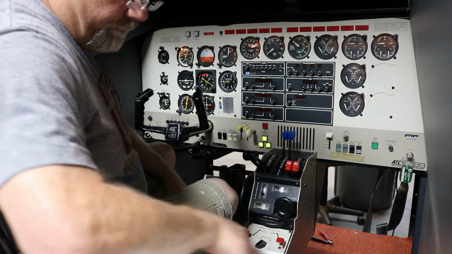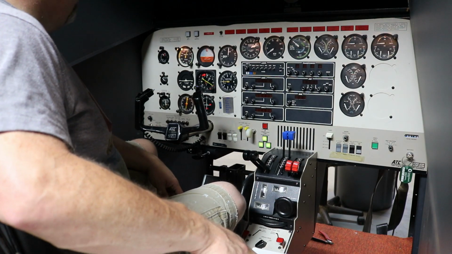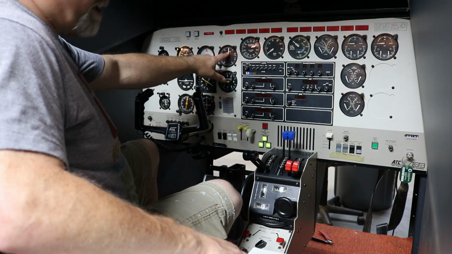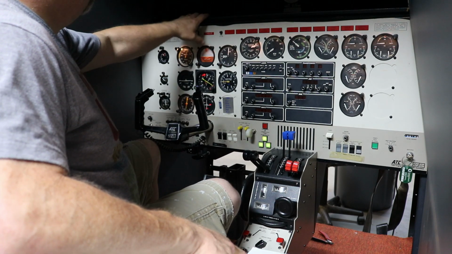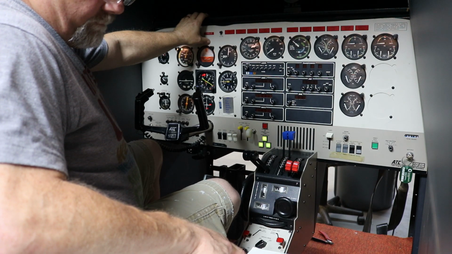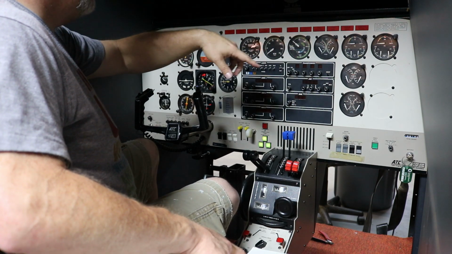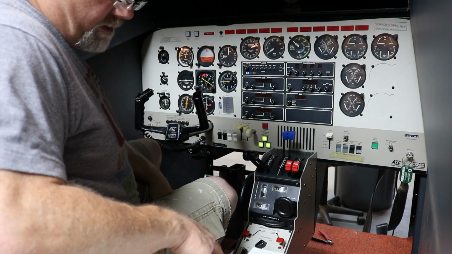Okay, so altimeter goes to 12 feet plus or minus 10 feet, which it basically has. I wonder if that's a panel vibrator of some kind. Panel lamps are on, which you can see some of these are lit up, some of them are not. Some bulbs need to be replaced.